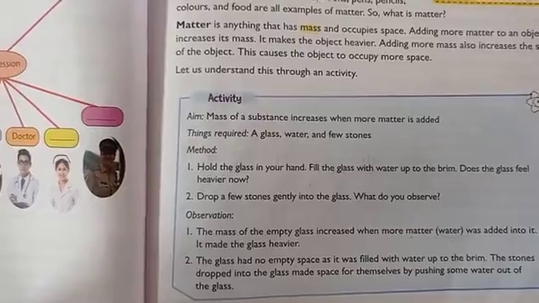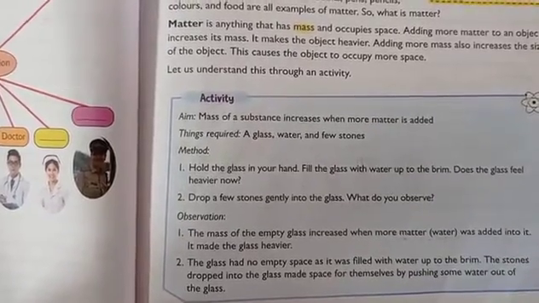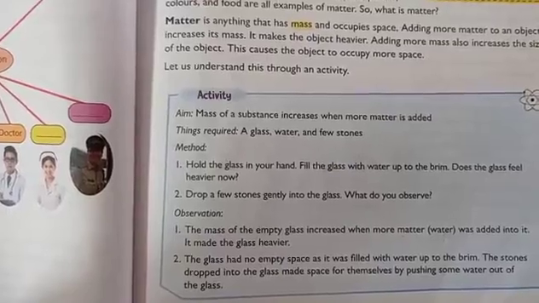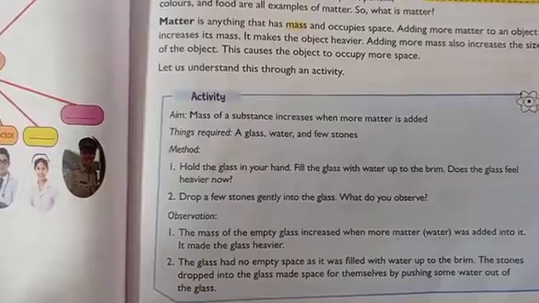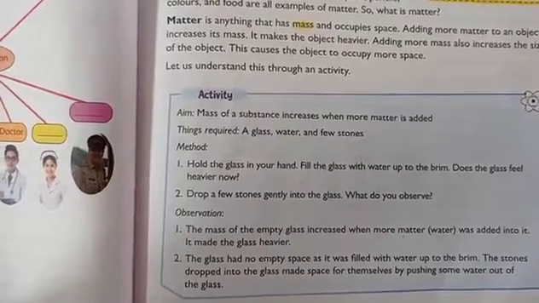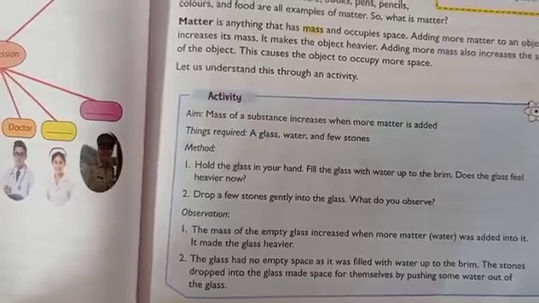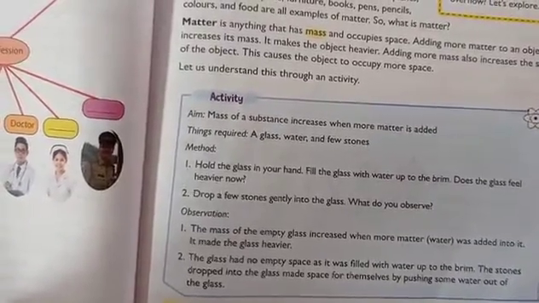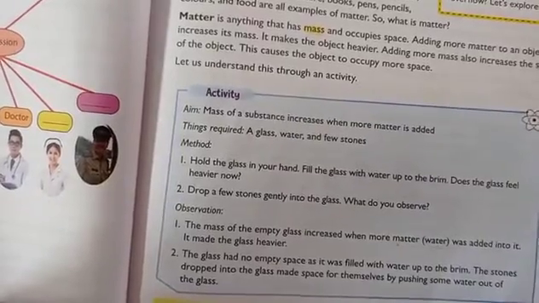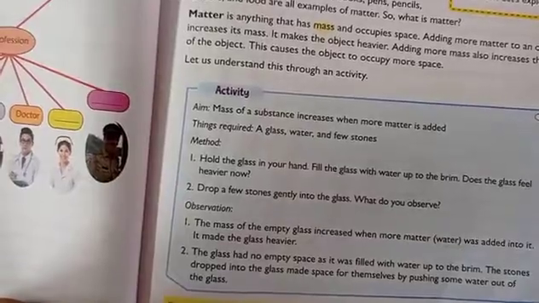When you drop the stones into the glass, the stones make space for themselves by pushing some water out of the glass.